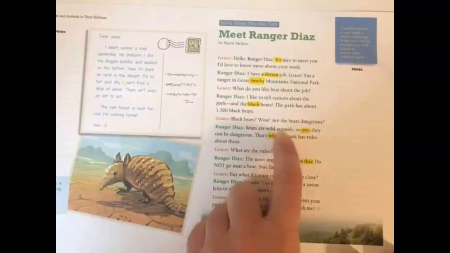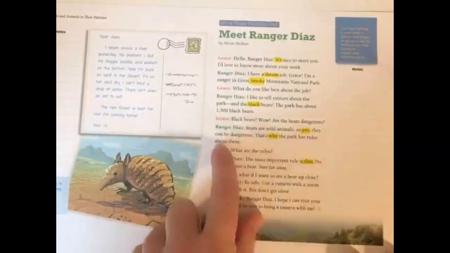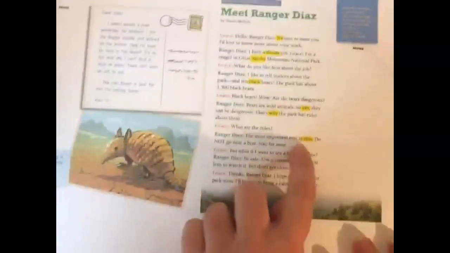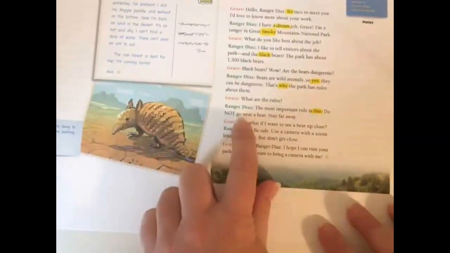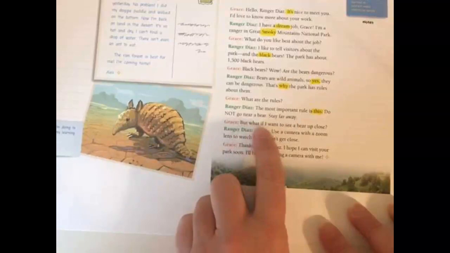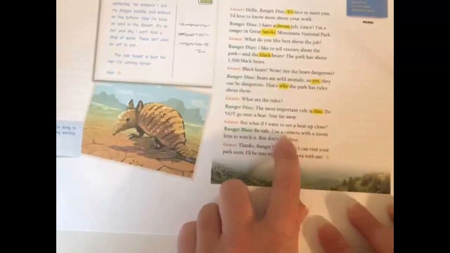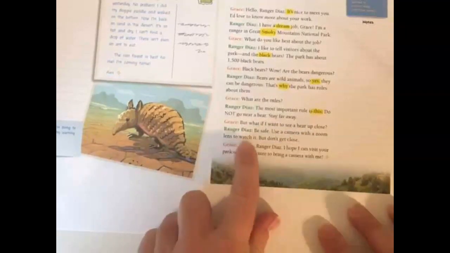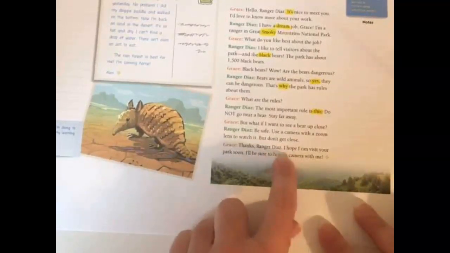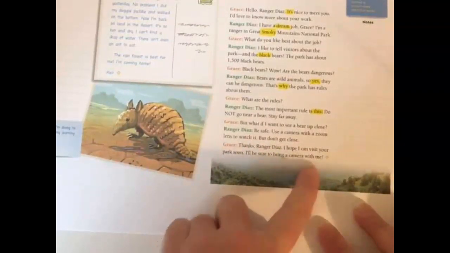Bears are wild animals, so yes, they can be dangerous. That's why the park has rules about them. What are the rules? The most important rule is this. Do not go near a bear. Stay far away. But what if I want to see a bear up close? Be safe. Use a camera with a zoom lens to watch it, but don't get close. Thanks, Ranger Diaz. I hope I can visit your park soon. I'll be sure to bring a camera with me.